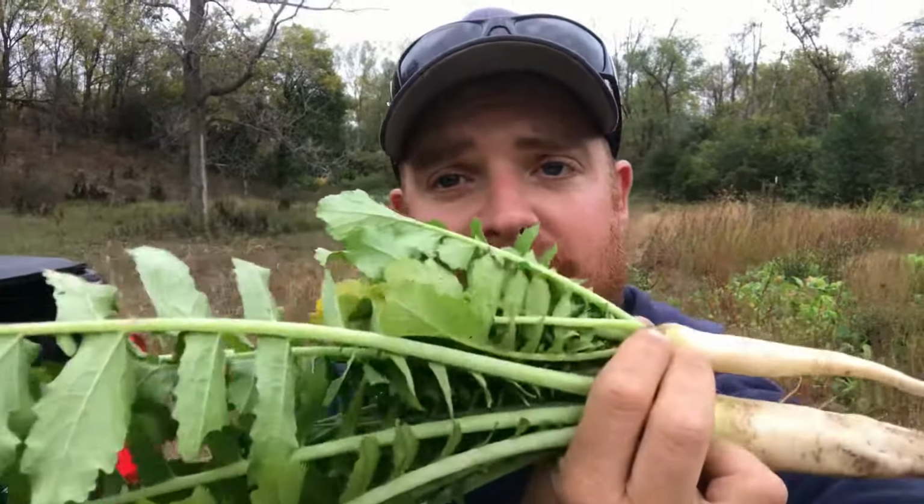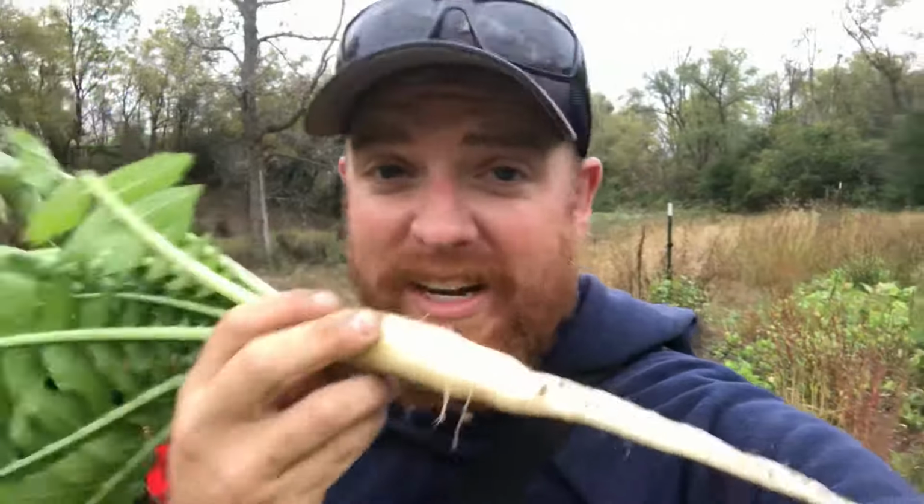So like I said, same food plot, same age plants, huge difference. I'm pretty sure that's what the deer want to eat. And that's all I have to say about that.